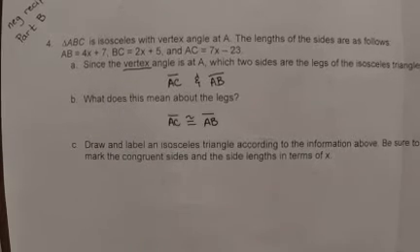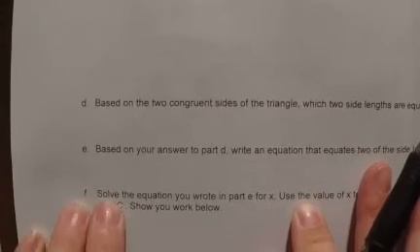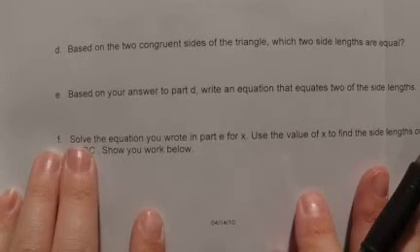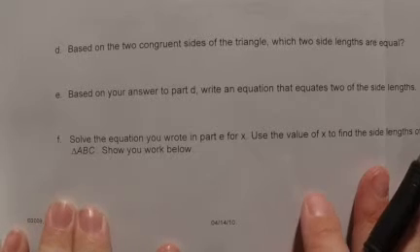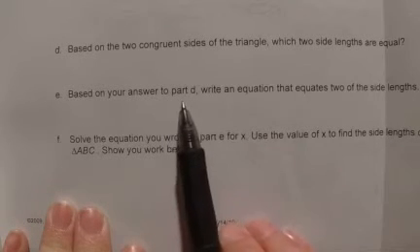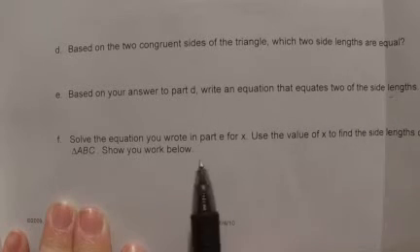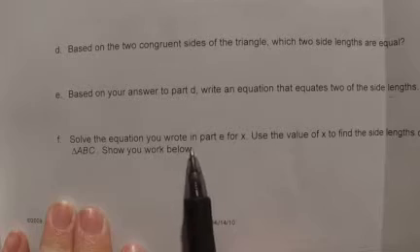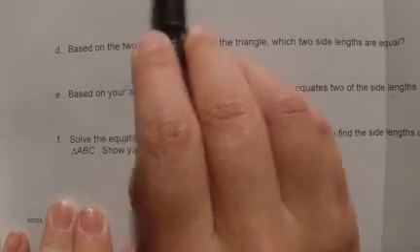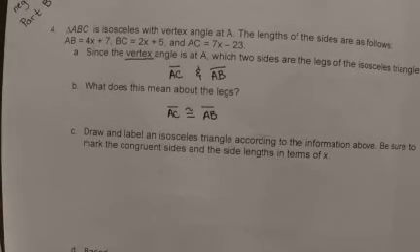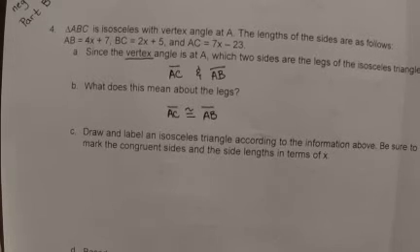And then down here on part D, it says based on those two congruent sides, what two side lengths are going to be equal? That's the same question as part B. And then based on your answer to part D, write the equation that you would use, and then solve the equation. So we know which two sides are equal, so we should know which two equations up in the directions are equal. So you could go back up and you could figure that out. Okay? All right, let's flip to the very, very back page.